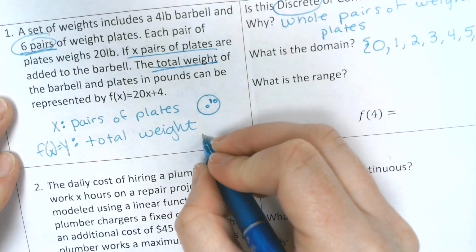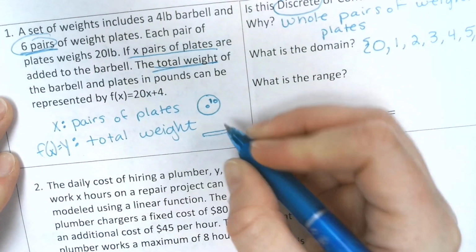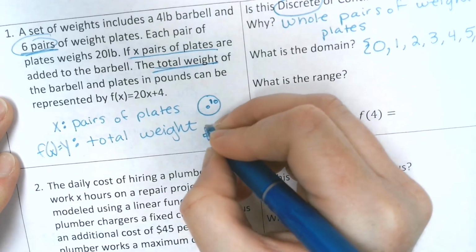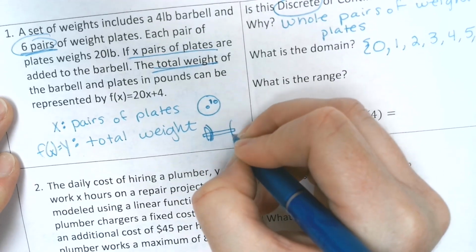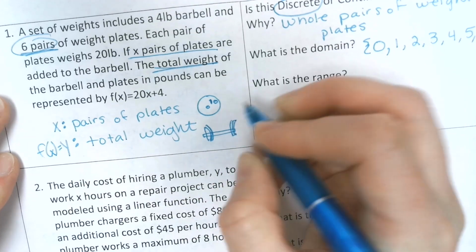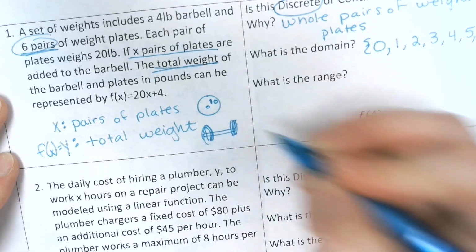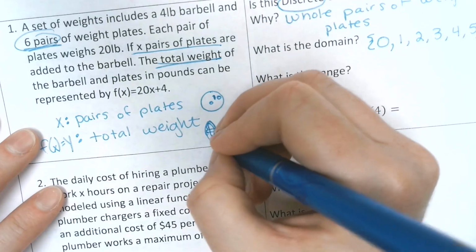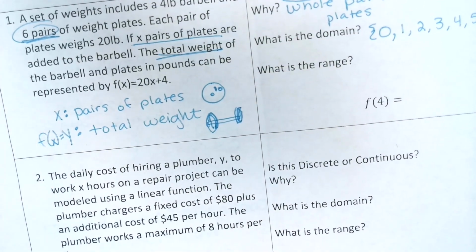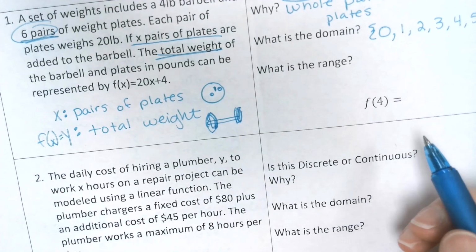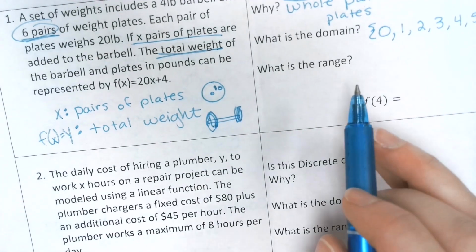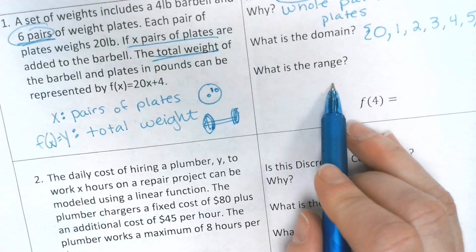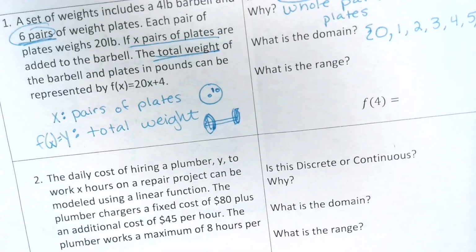That's the barbell with the weights on them. I like my depiction of the weights. It's beautiful, right? It's all of it together. It's your pairs and it's your barbell all together. So then we need to know what the range is.